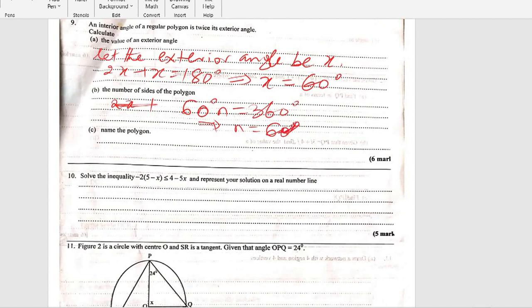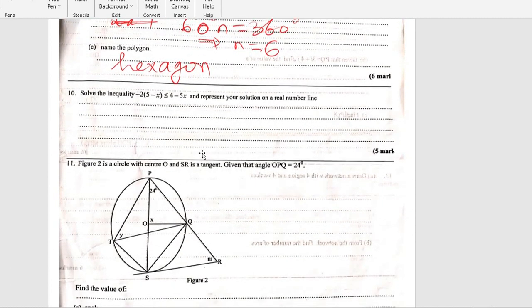So the number of sides is 6. And when n is 6, which type of polygon do we have? Name the polygon. The name is a hexagon. It's a hexagon.